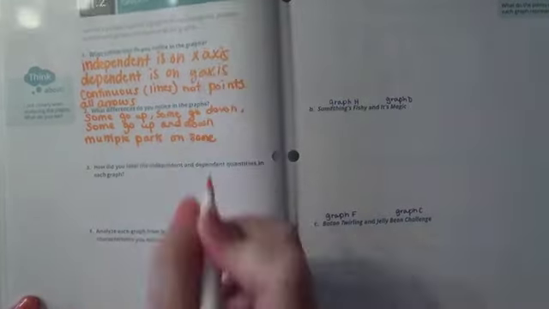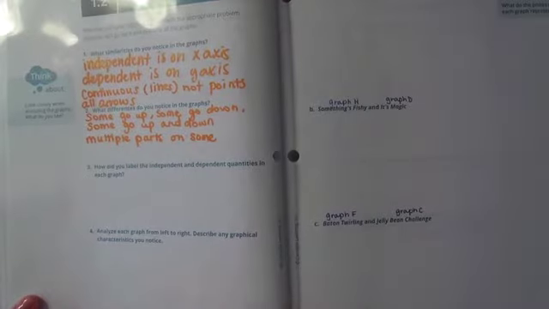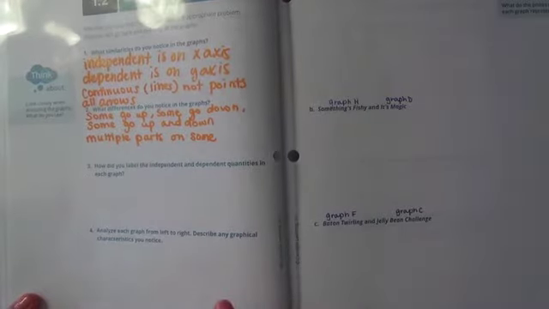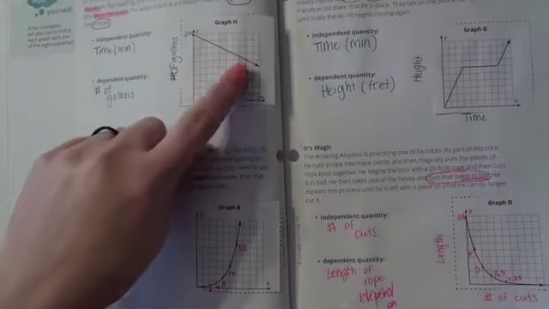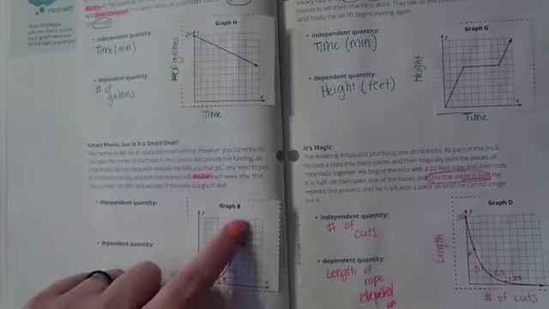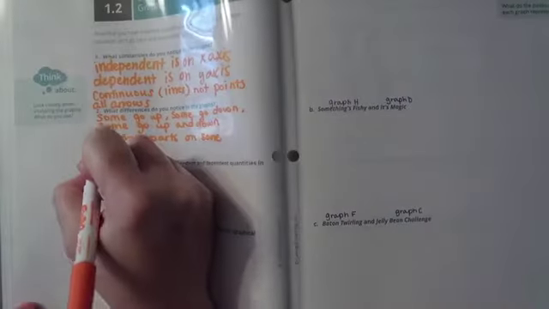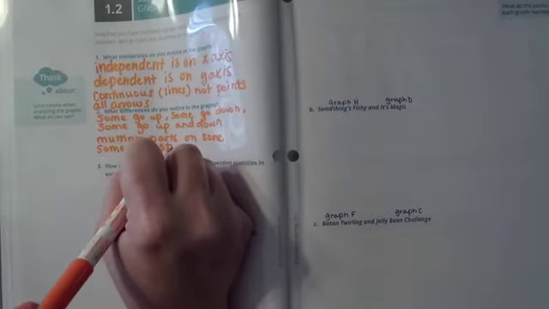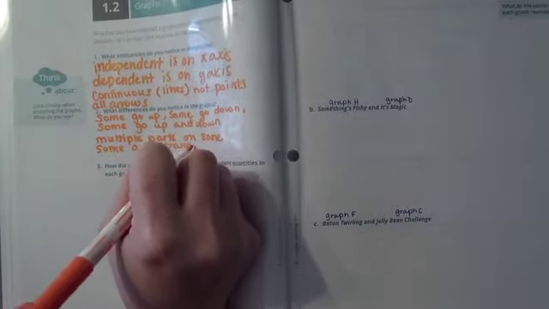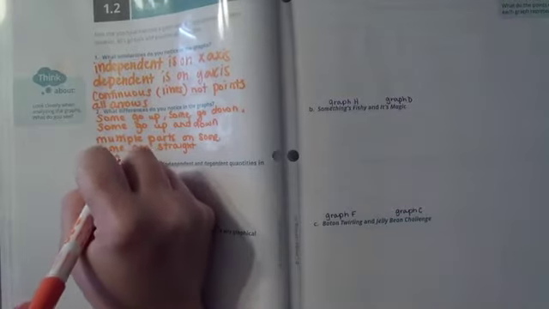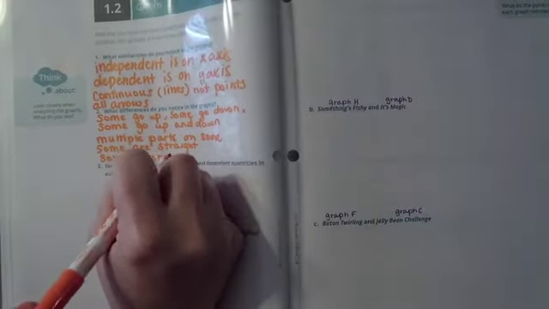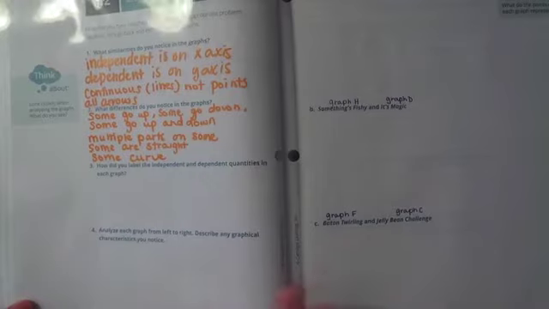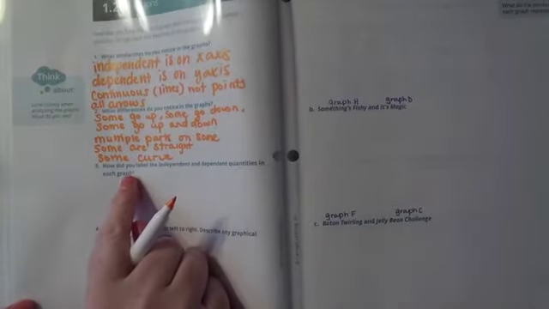So some had multiple parts. Look at the graphs again and see if you see anything else. Well, this one's a straight line. This one curves. So we could say some are straight. Some curve.